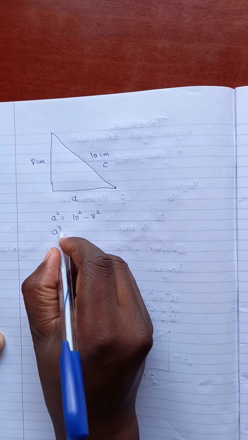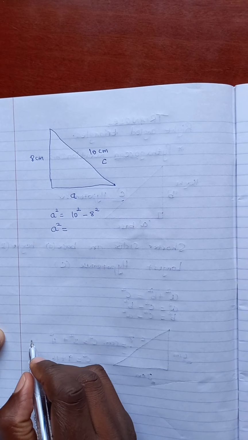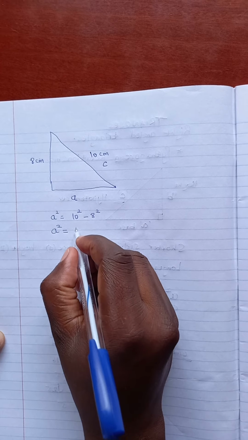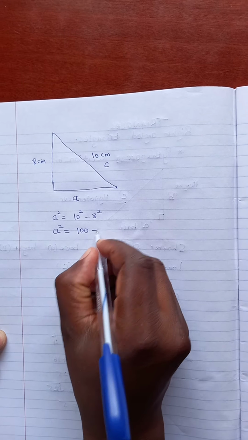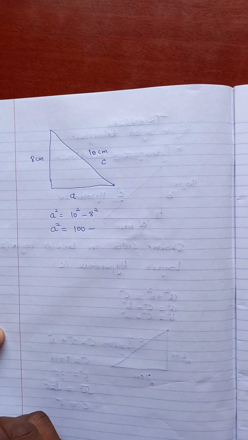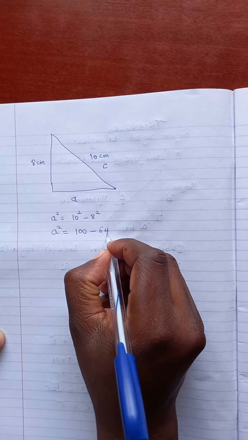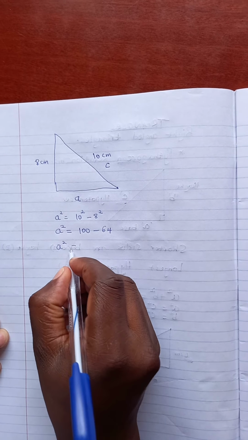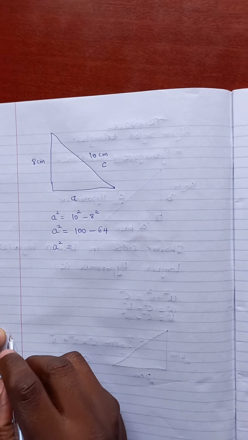A squared is equal to 10 squared, which is 10 times 10, gives us 100, minus 8 squared, which gives us 64. So A squared is equal to 100 minus 64.